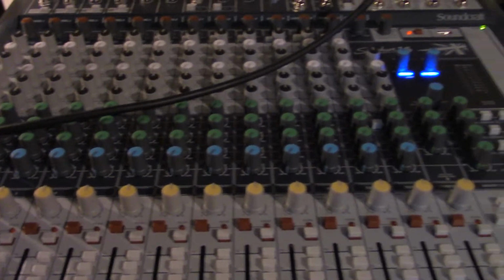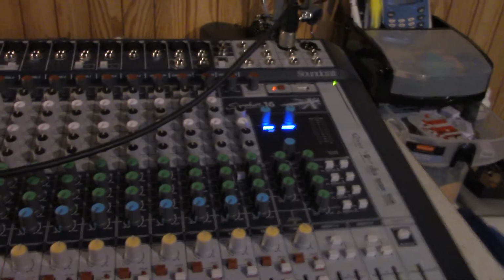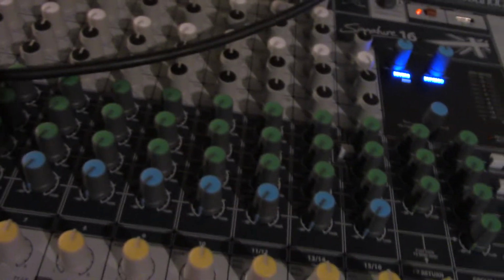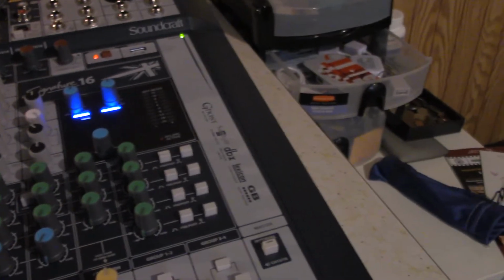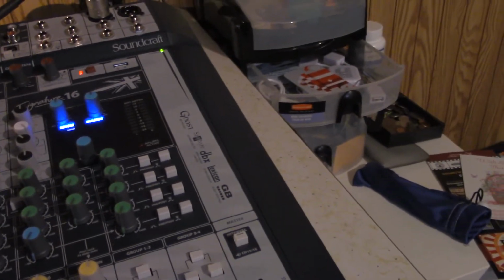Hey everybody, me Bryson Booker, and the next thing I'm going to show you on my tutorial, the Soundcraft Signature 16, is auxiliaries. Now, the cool thing about these auxiliaries is they're derived from Soundcraft's GB series of consoles.